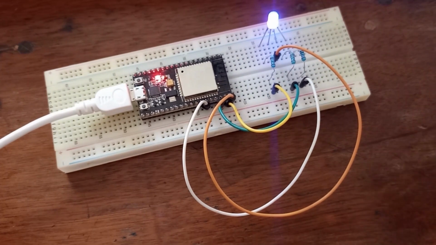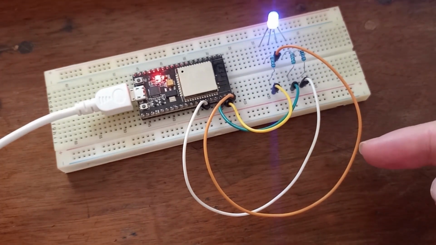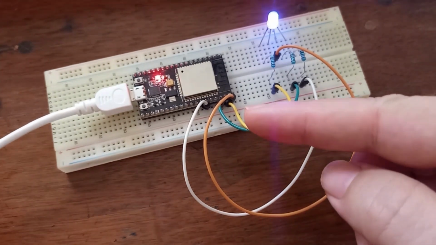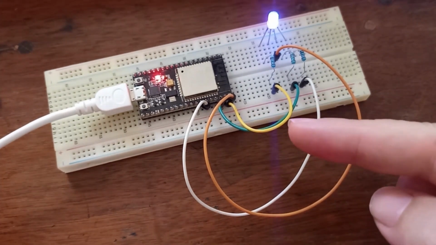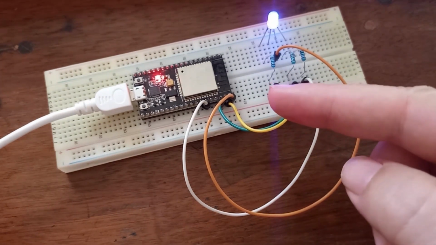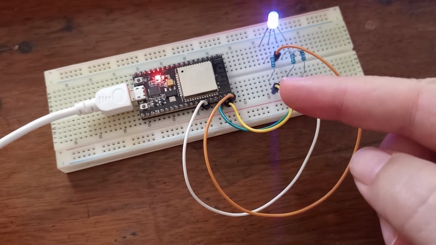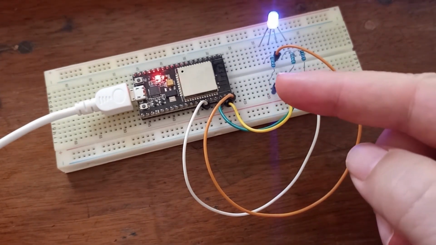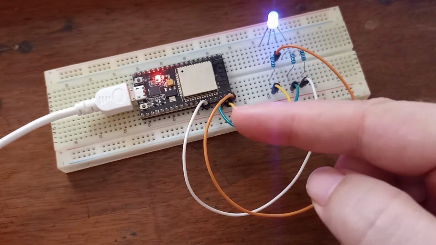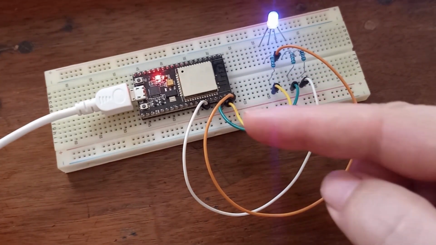So what we have in here: with orange wire I have connected common ground from the RGB diode to the ground on this microcontroller. With yellow wire I have connected, through this 220 ohm resistor, the red pin from our diode to pin 23 on our microcontroller.